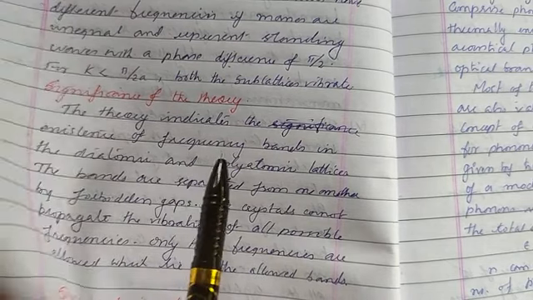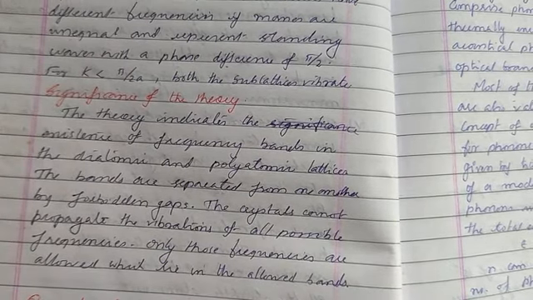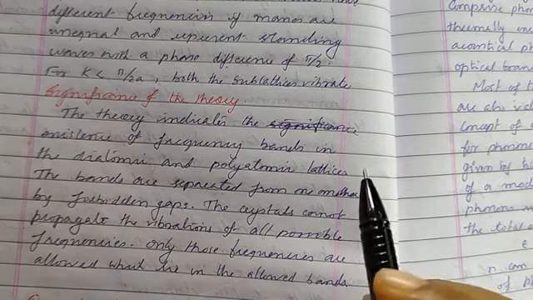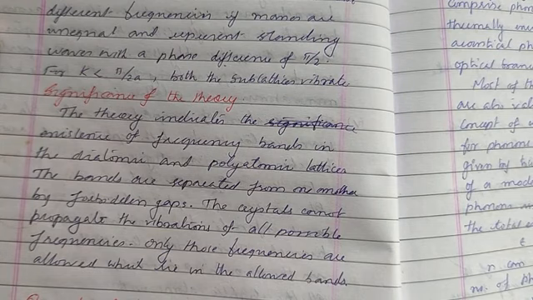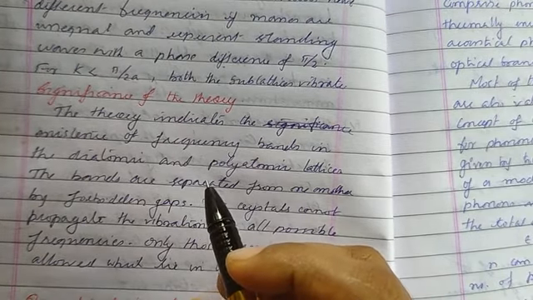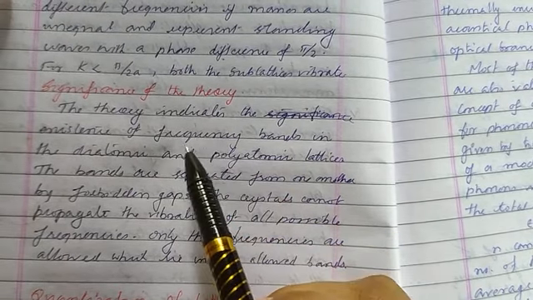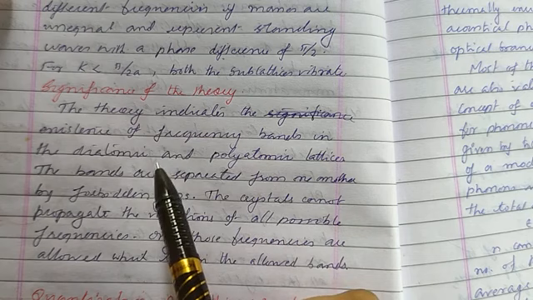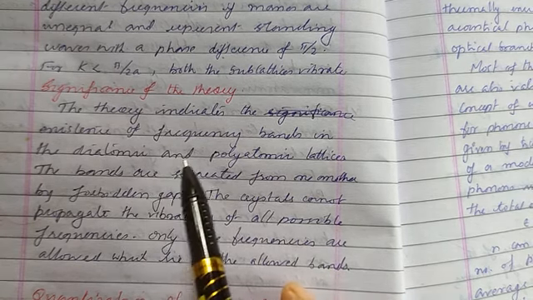Okay, so this is all about the vibrations of the diatomic lattice vibration. Now, what is the significance of this theory? The theory indicates the existence of frequency bands in diatomic and polyatomic lattices.